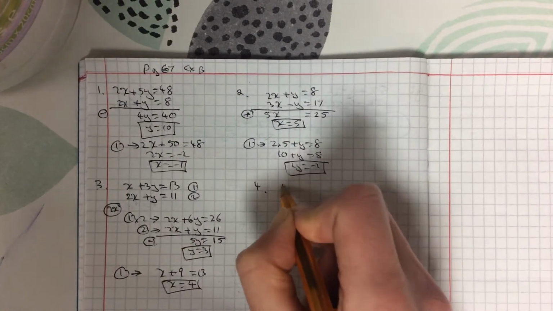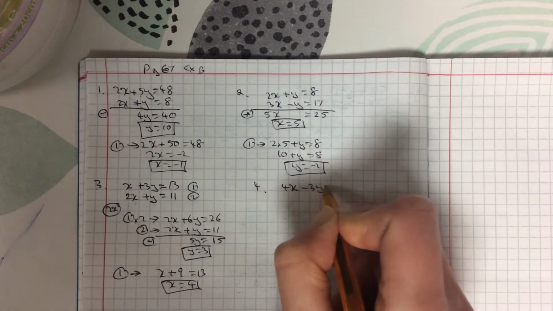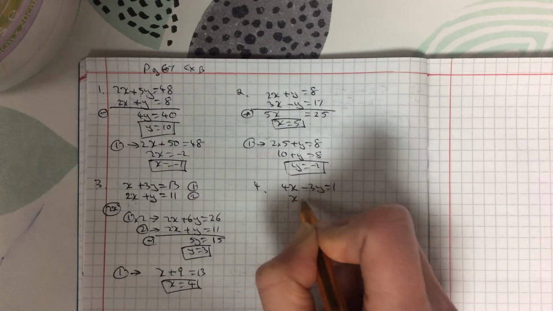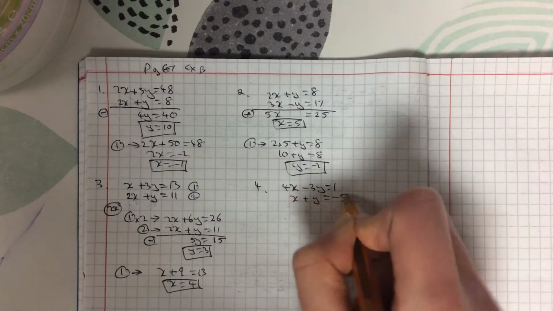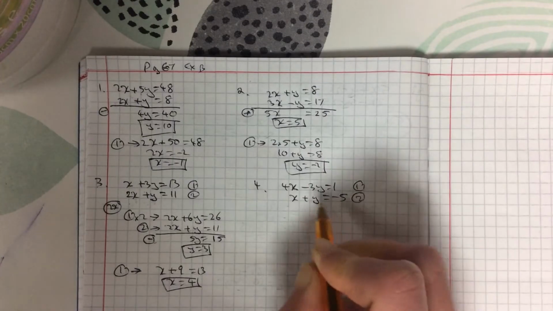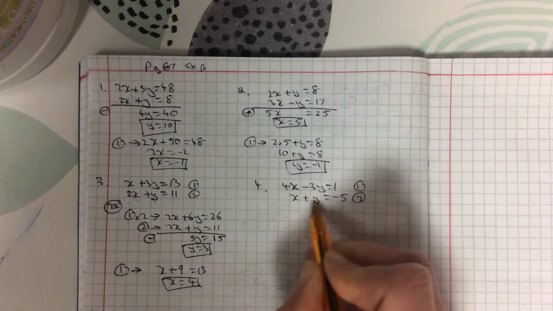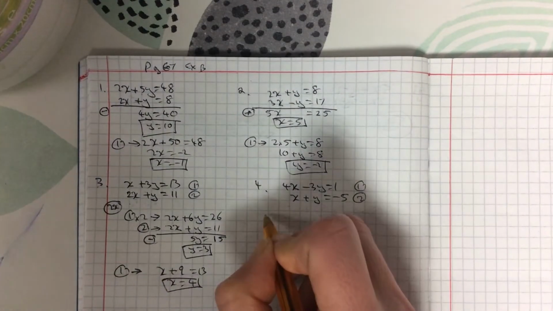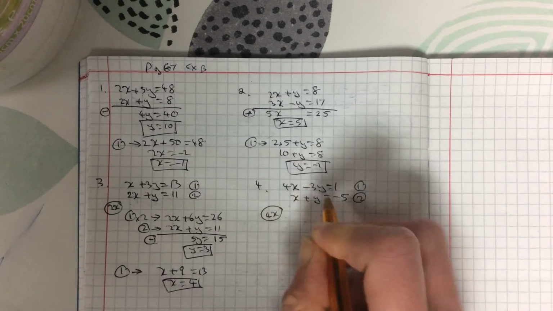Question 4. 4x minus 3y equals 1. x add y equals minus 5. Equation 1 and equation 2. x's would both be 4. y's would both be 3. It's just your own choice here. I'll go for x's. So 4x.